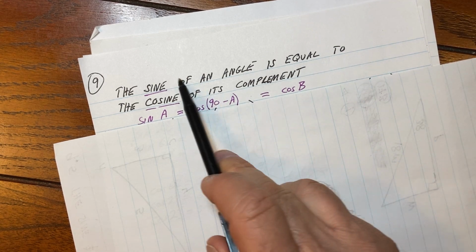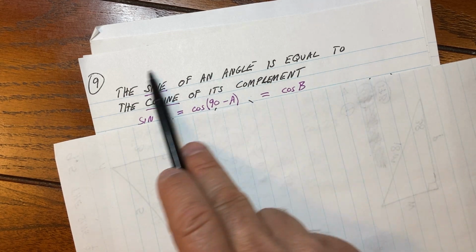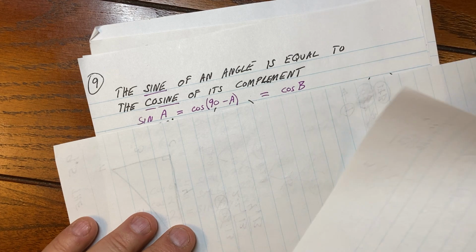That should be in your notes. Pause it. That right there should be in your notes. I'll give you an example.